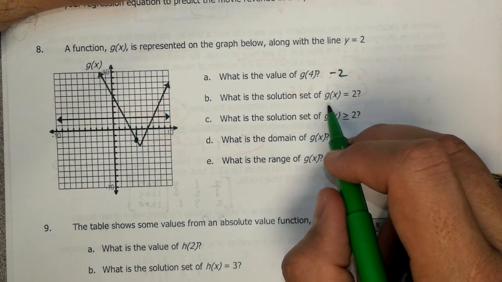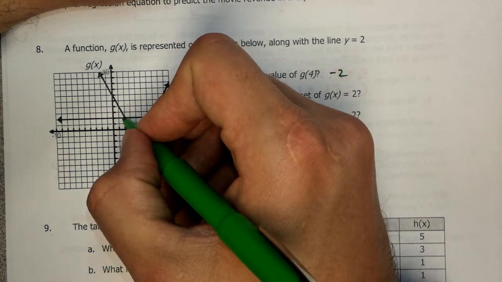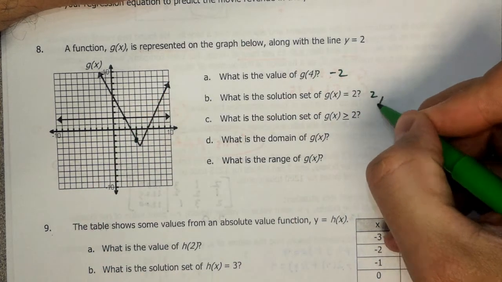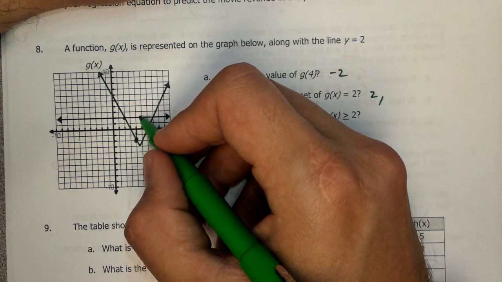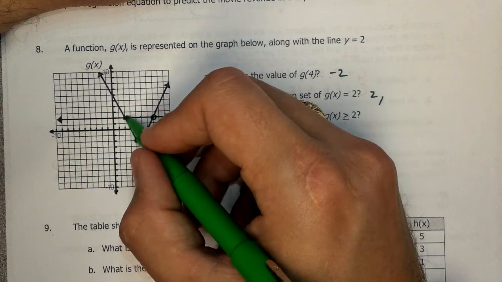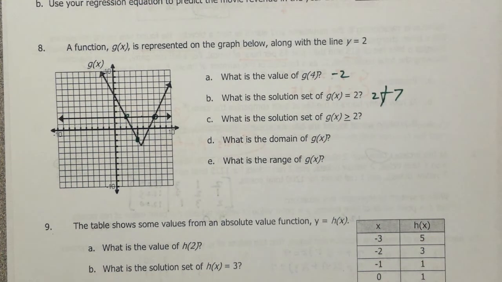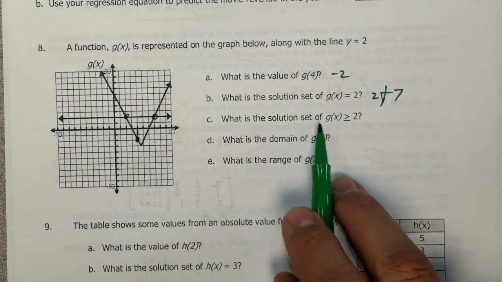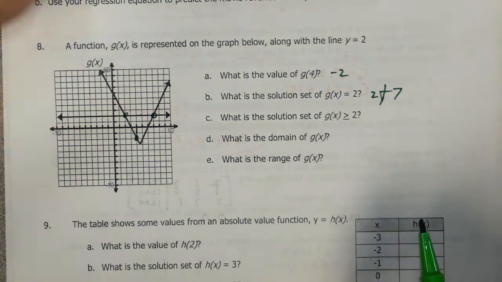What is a solution set where g of x equals 2? Well, there's one here at 2, and there's another one here at 1, 2, 3, 4, 5, 6, 7. 2 and 7.